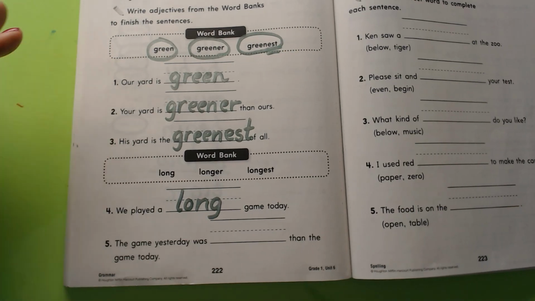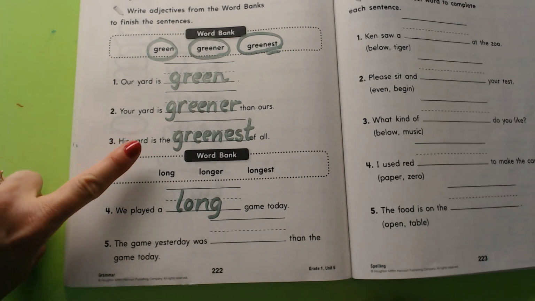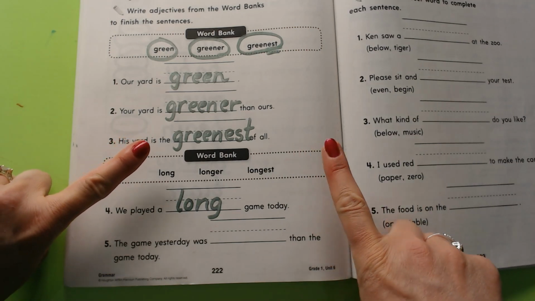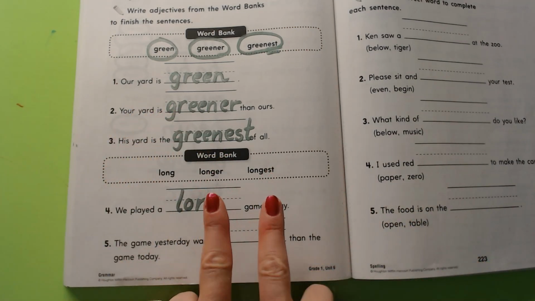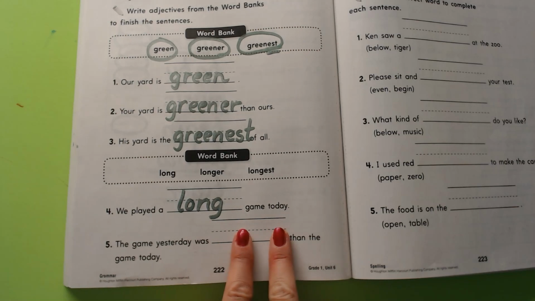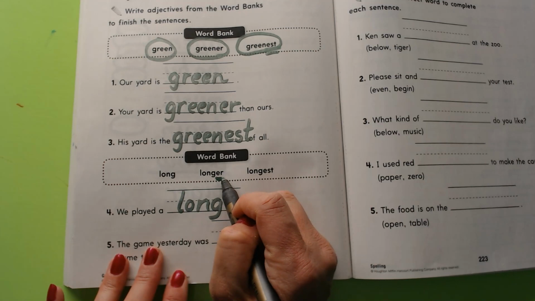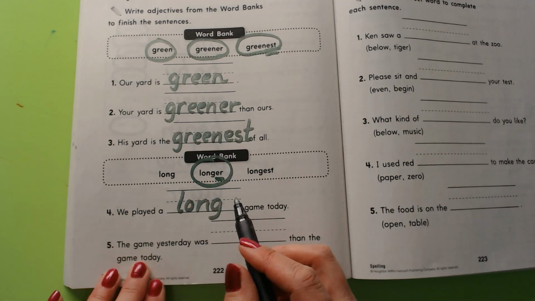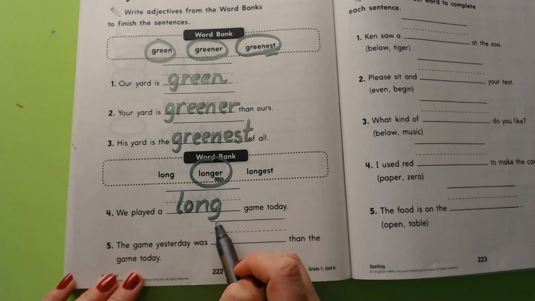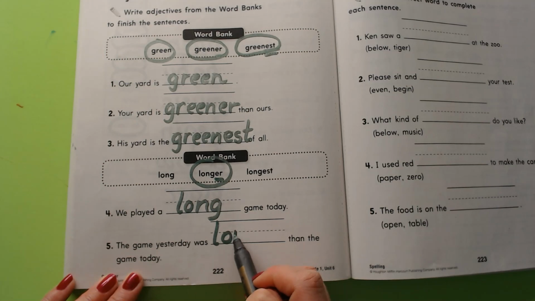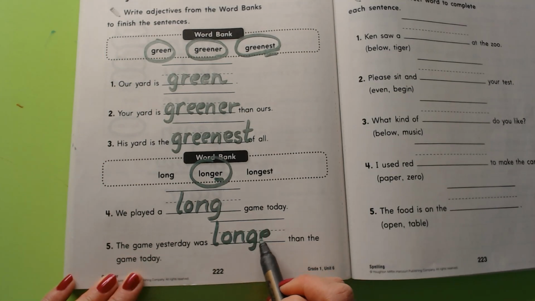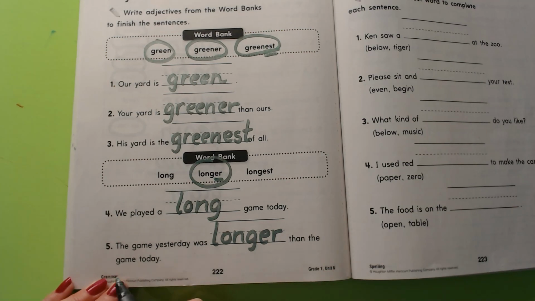Okay, so let's see how many games we're comparing. The game yesterday, the game today. 1 plus 1 is 2. Okay, so when you're comparing two things, you have to use the ER. So we're going to be writing this one is longer. The game yesterday was longer than the game today.